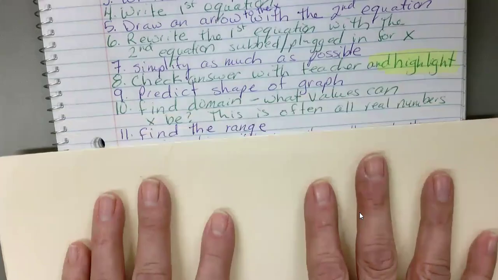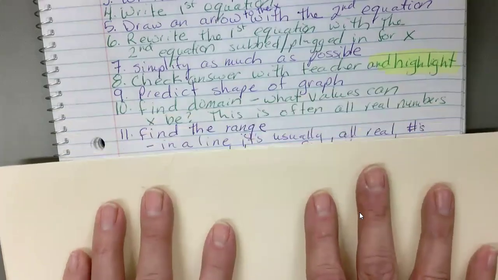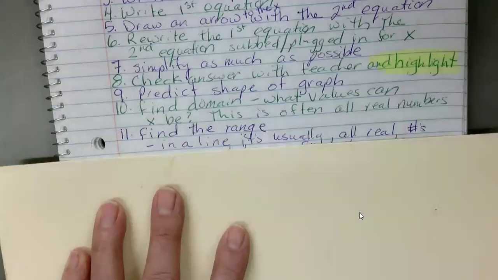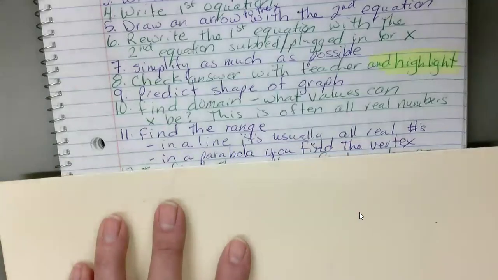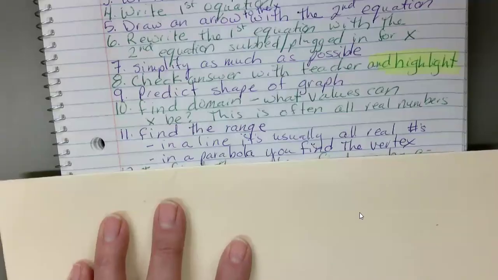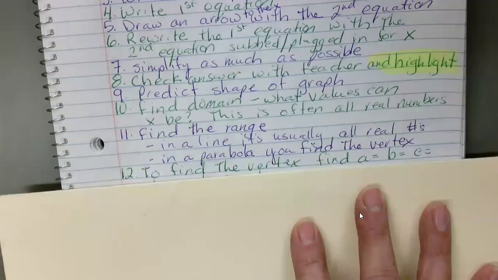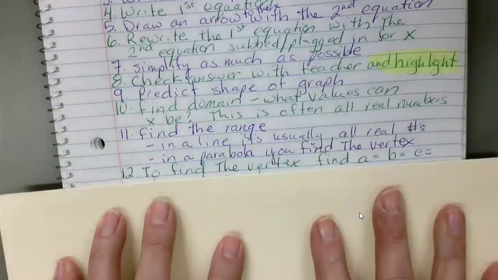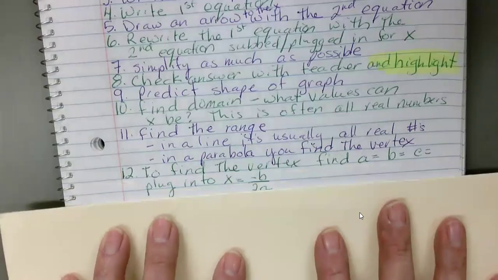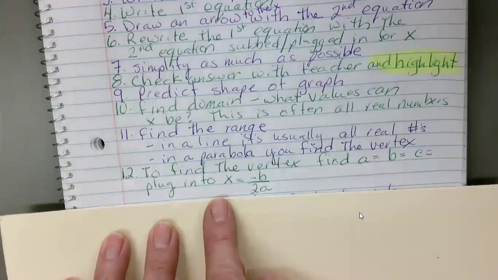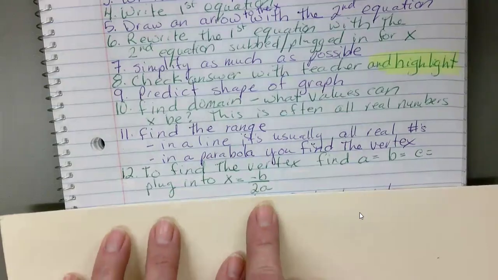Number 11, find the range. So if you predicted that the shape on your graph would be a line, then the range is usually all real numbers as well. But if you predicted that your graph would be a parabola, then you have to find the vertex to find the range, because your range will not be all real numbers. So number 12, to find the vertex, you have to find a, b, and c once your stuff is in the quadratic formula or a quadratic equation. Plug your a, b, and c into x equals negative b over 2a. That's how we find the vertex.